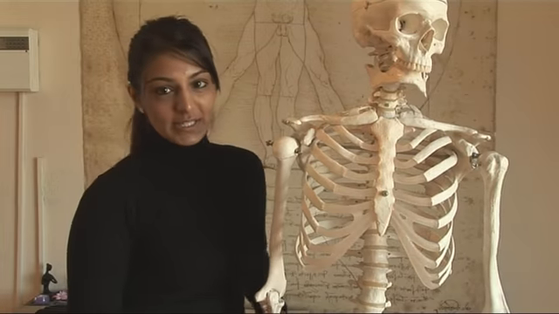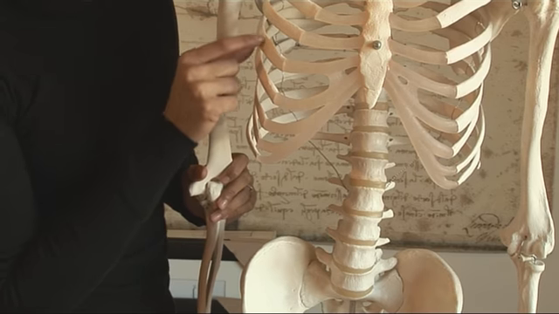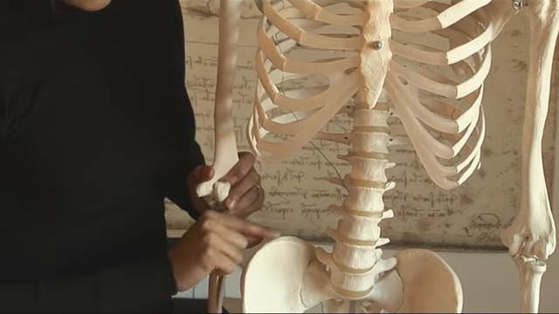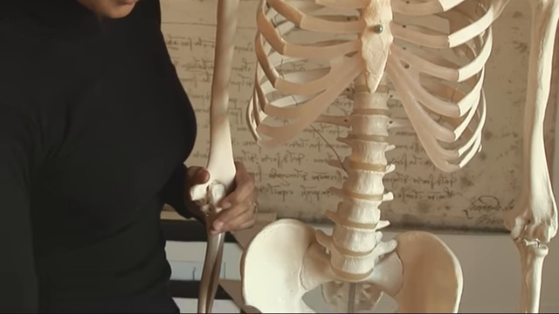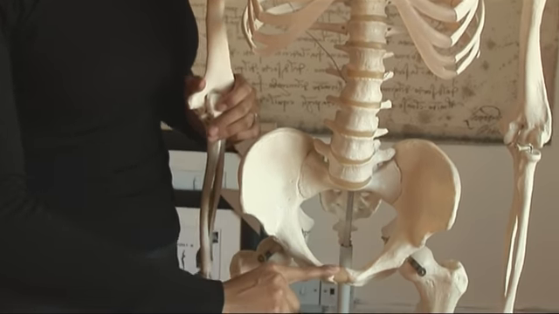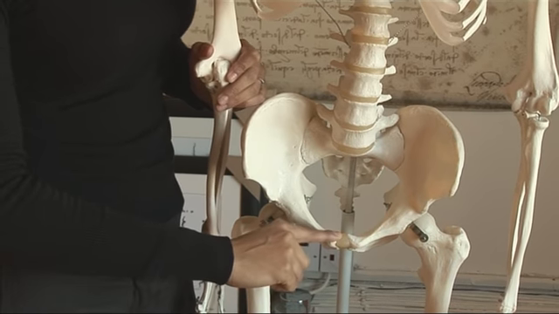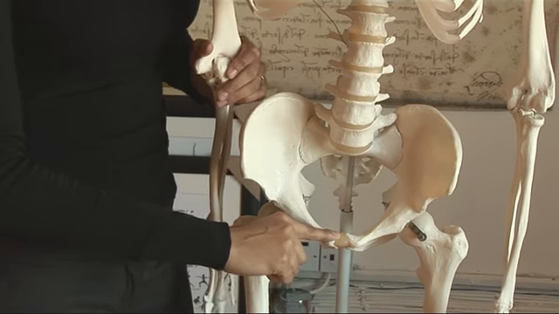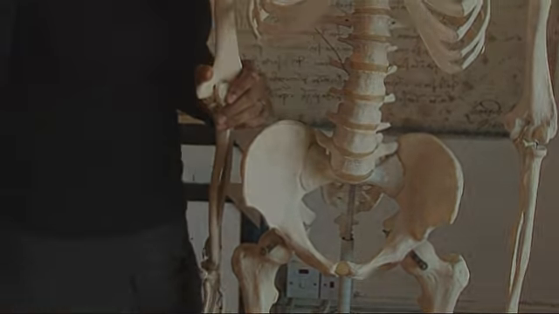The external oblique is the outermost layer of the 3 abdominal muscles. It originates from the ribs 5 to 12, comes around into the iliac crest and attaches into the anterior superior iliac spine and the pubic crest. The action of this muscle is to rotate the trunk to the opposite side and also to pull the ribs down and increase the abdominal pressure.